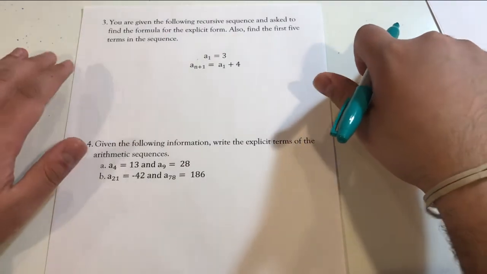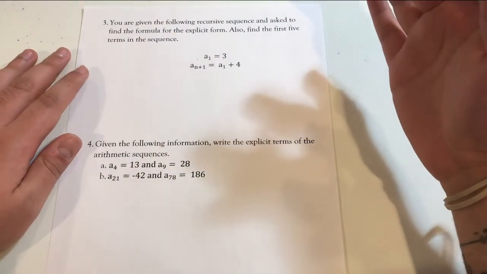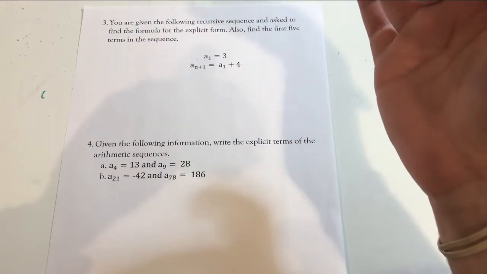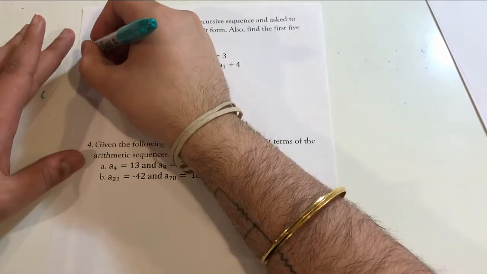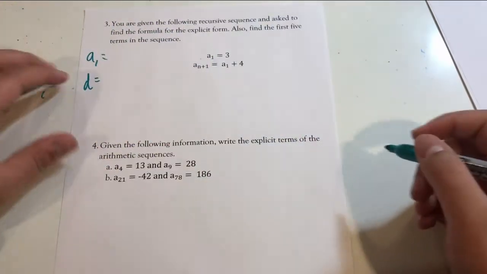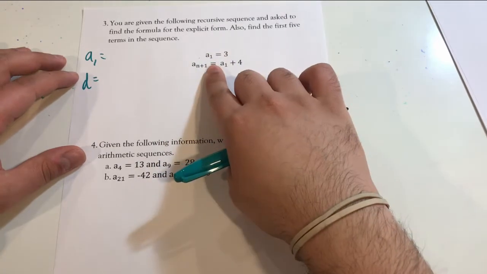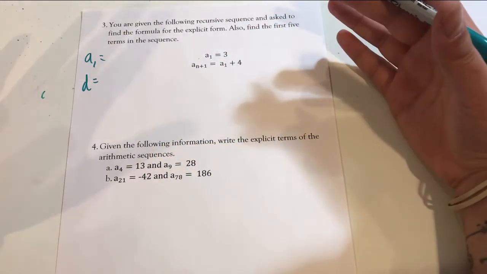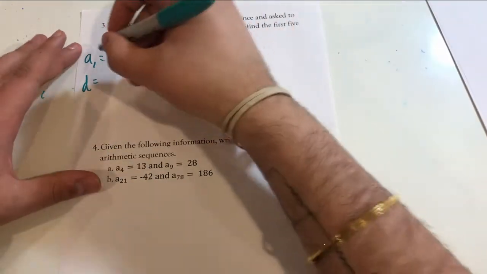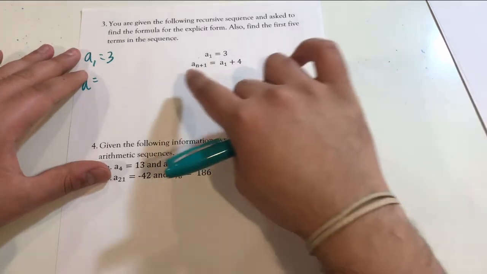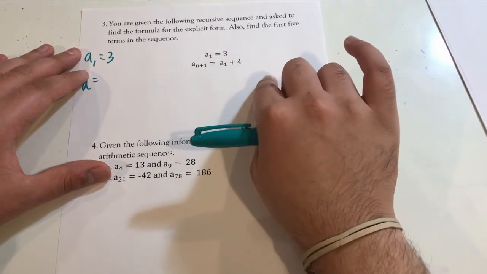Okay, so first let's find the explicit form. What do we need for the explicit form? Well, that's going to be a sub 1, and we're going to need d. A sub 1 is given, right? It's the base case. Anytime we're doing something recursively, we need a starting point. So it's going to be 3. And the difference is given to us kind of in the formula, right?